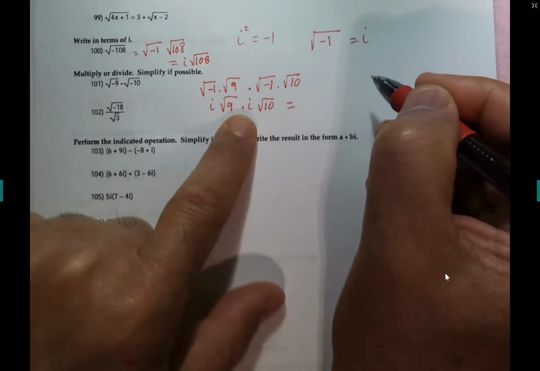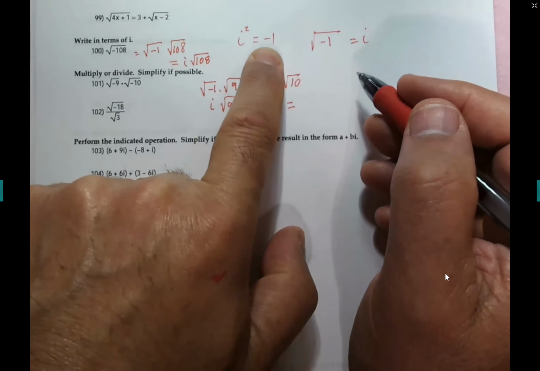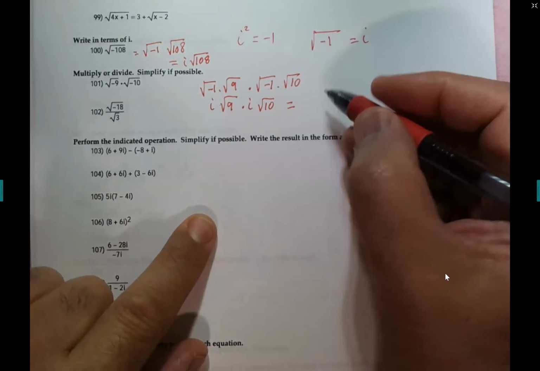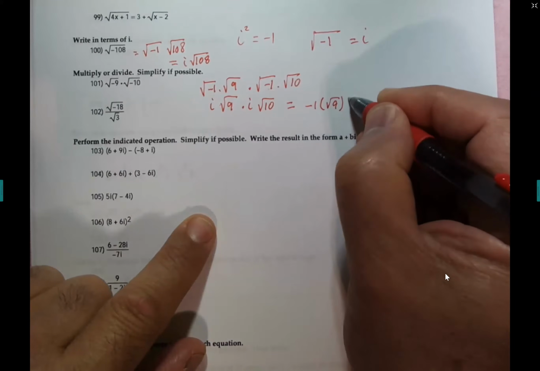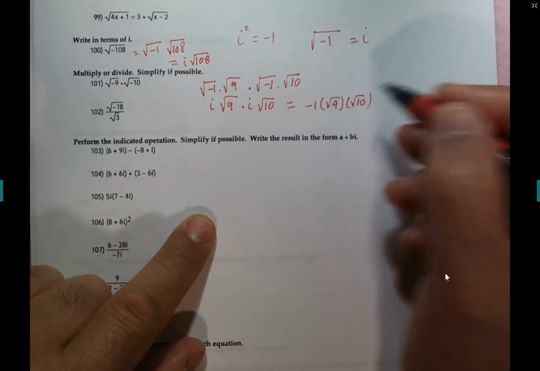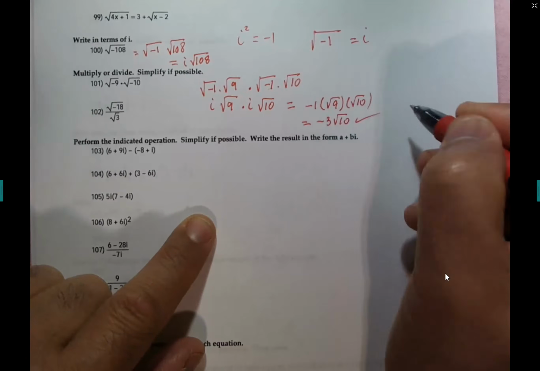But I times I is I squared. And I squared is by definition what? -1. So you get -1 times square root of 9 times square root of 10. Square root of 9, you can put it as 3. And that's the answer.